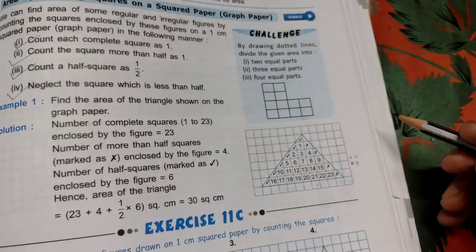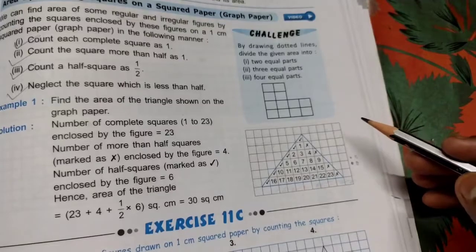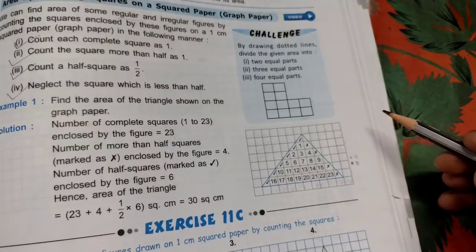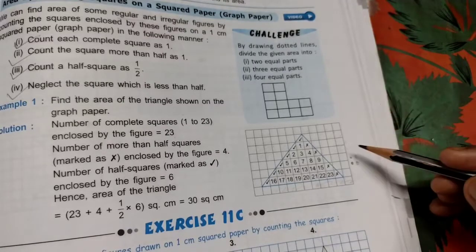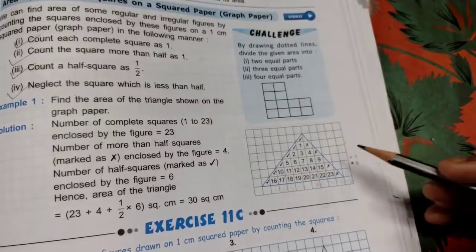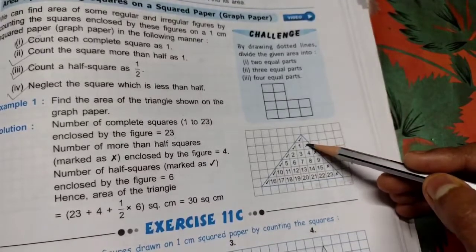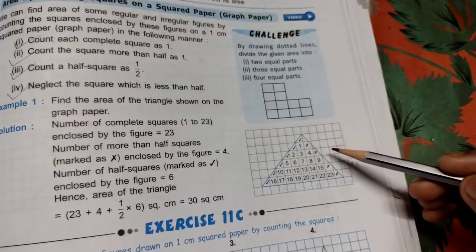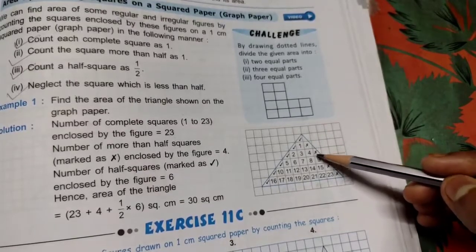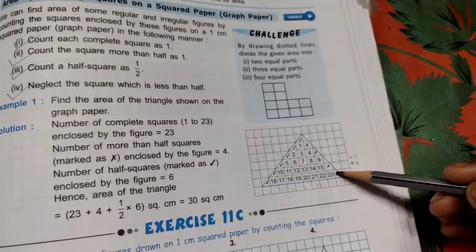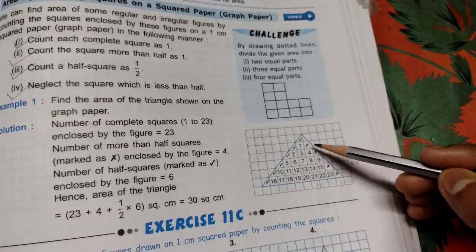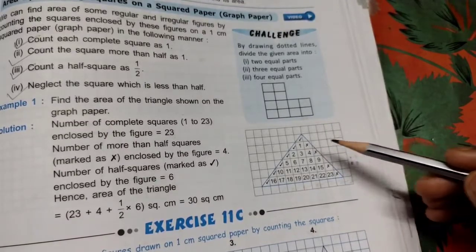So what I was telling you is that we have to find out the squares which are included in the figure and that are more than half. So here those kinds of squares are represented as a cross. Here you can see that four crosses are there.